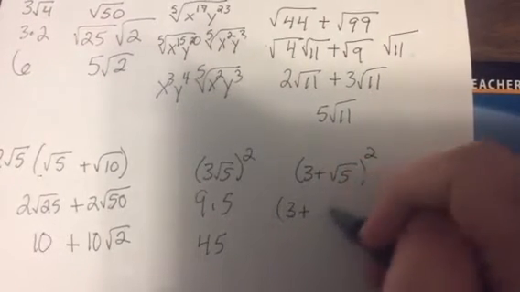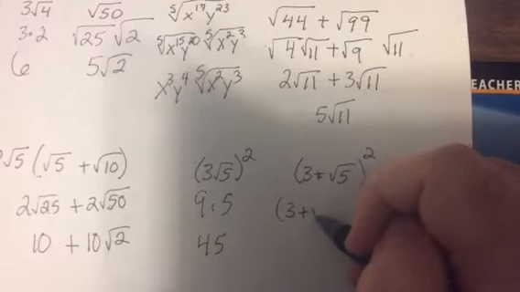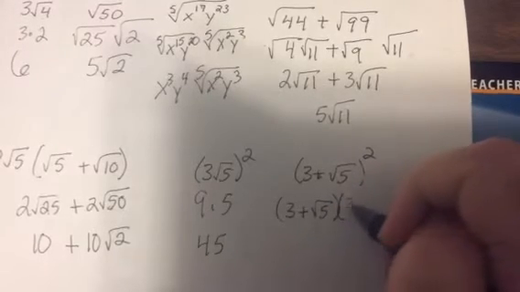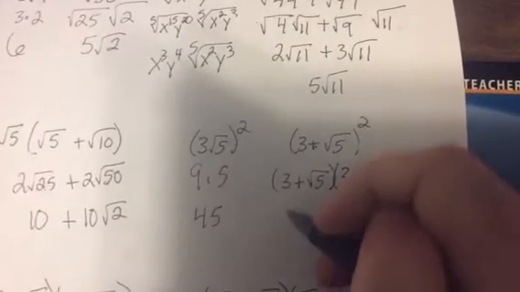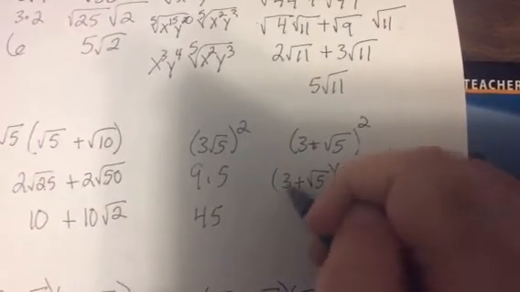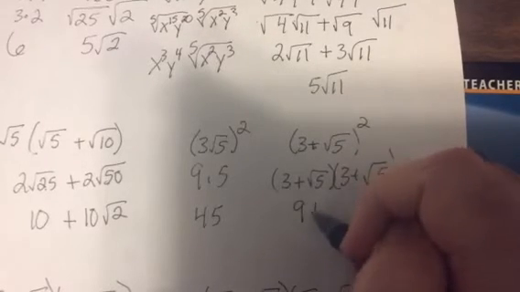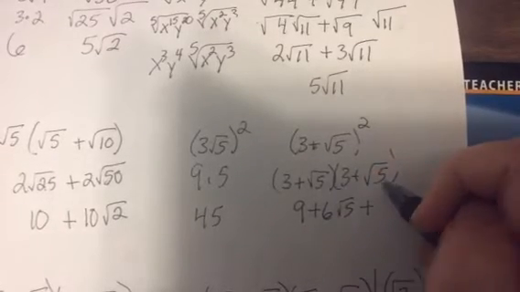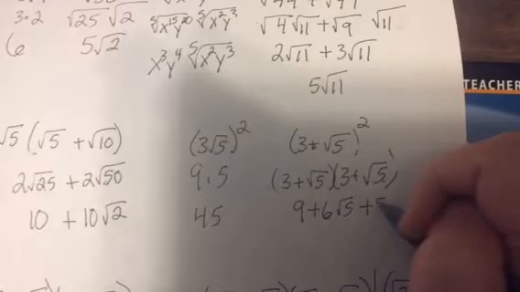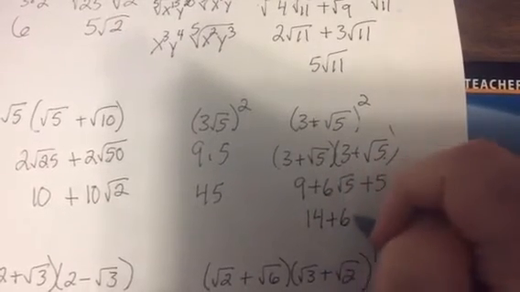So I got a sum or a difference. This is a sum. So you square it. So it's 3 plus square root of 5, 3 plus square root of 5. So FOIL, so it'd be 3 and 3 is 9. 3 square root of 5, 3 square root of 5 is 6 square root of 5. Plus, this is square root of 25, which is 5. Combine that, it's 14 plus 6 square root of 5.